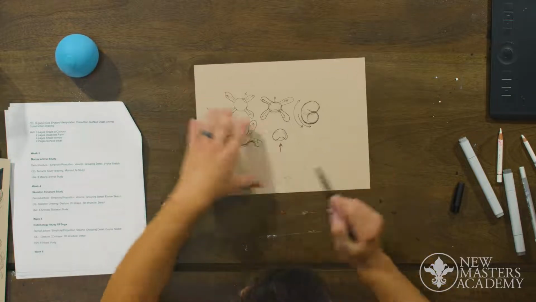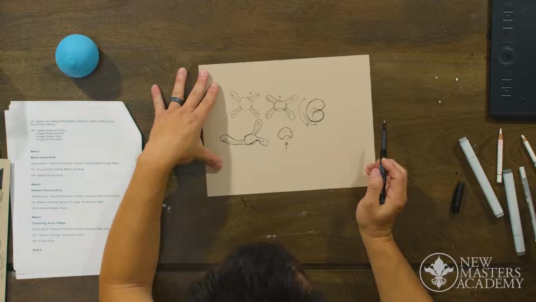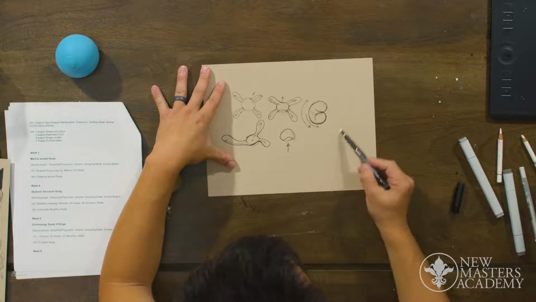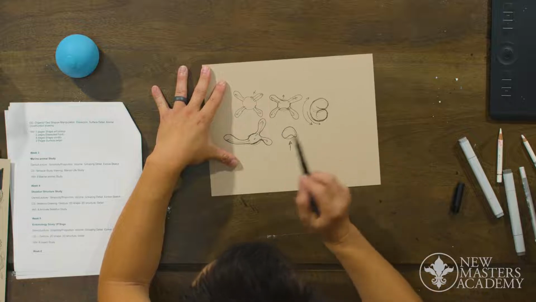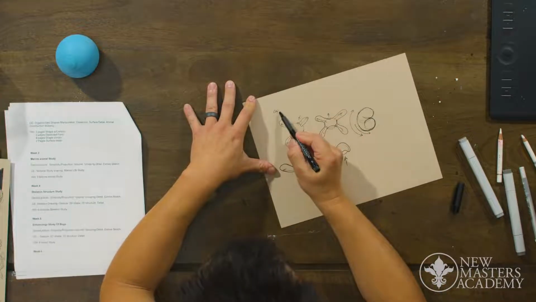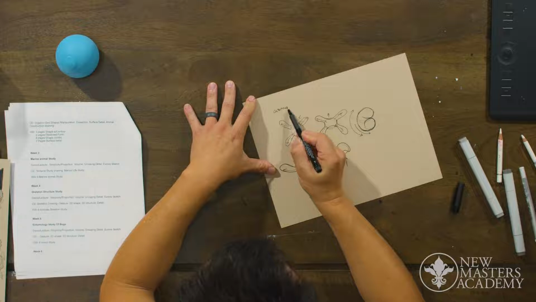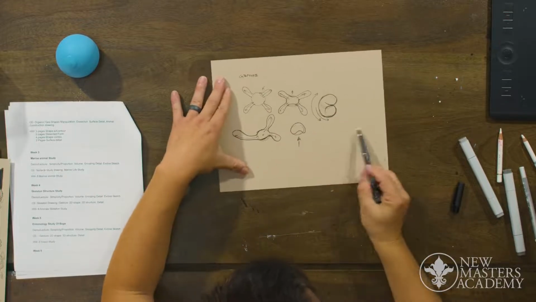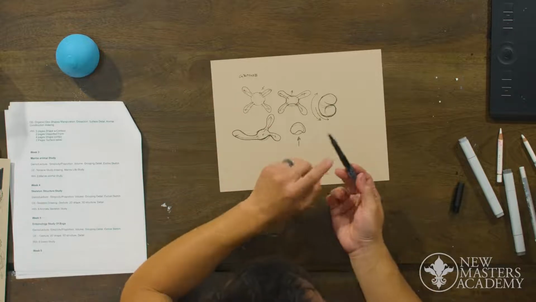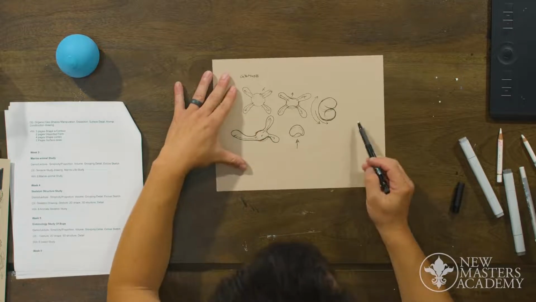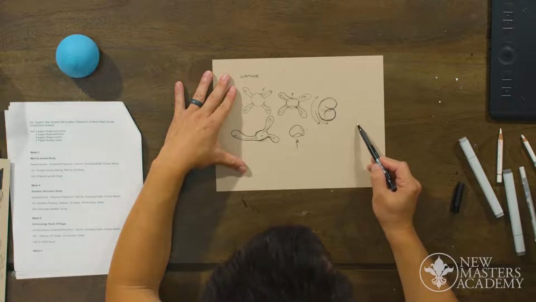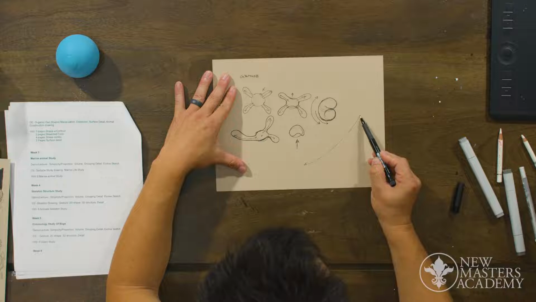So the first thing I'm going to do, oh, don't forget the gestures. I'm going to use the side of my pen right now. Just do something simple, something like this.